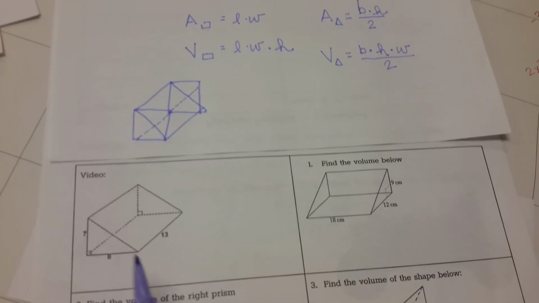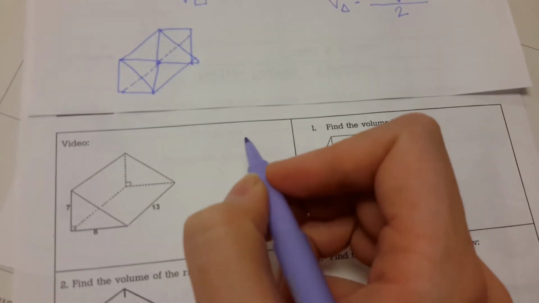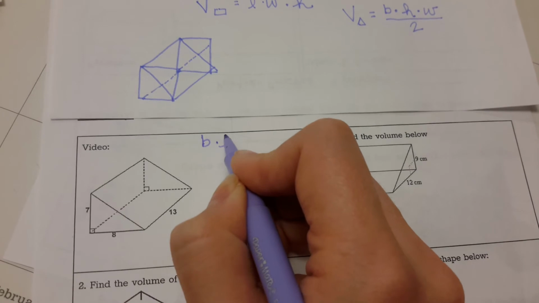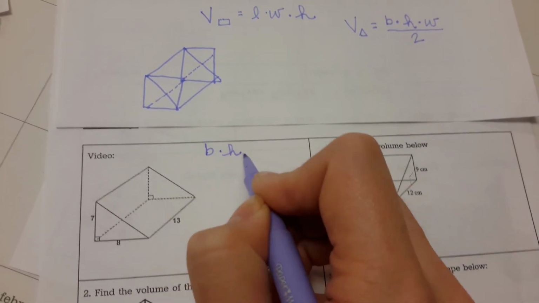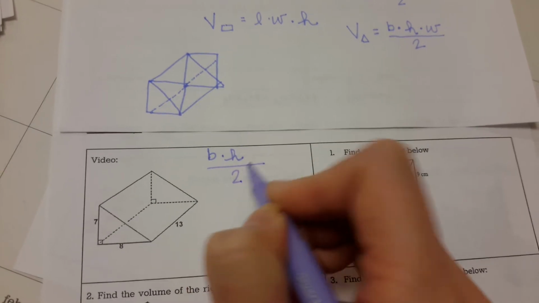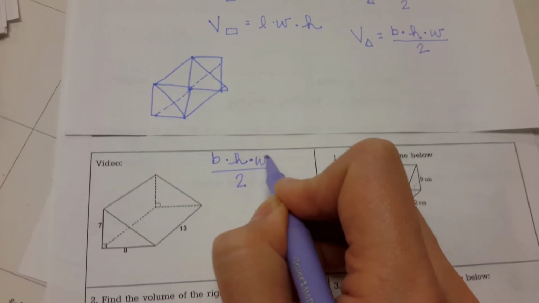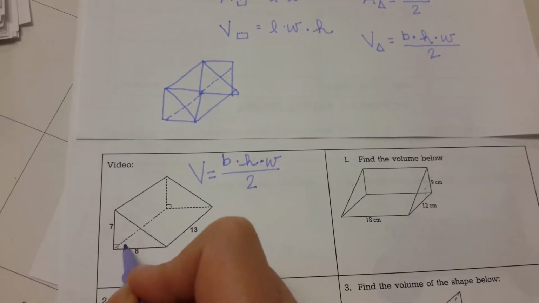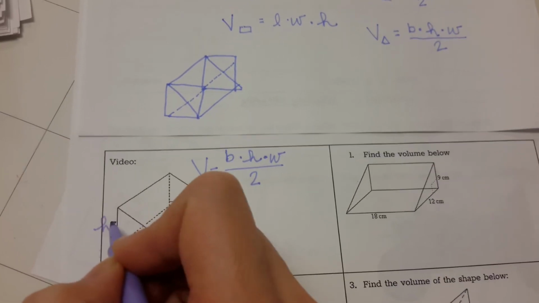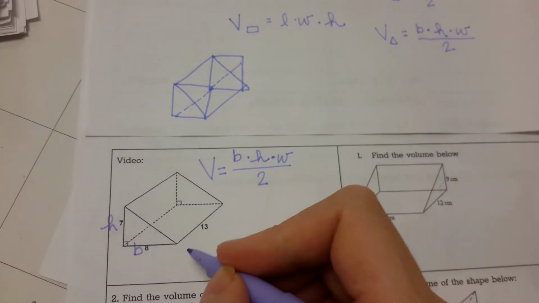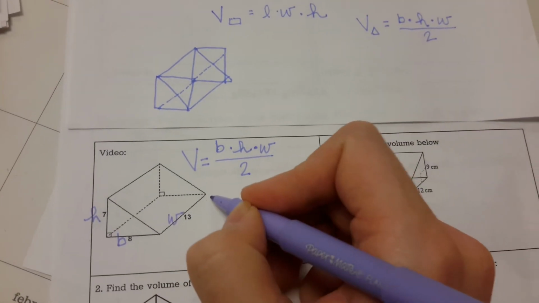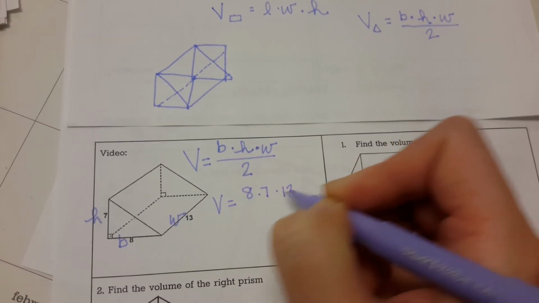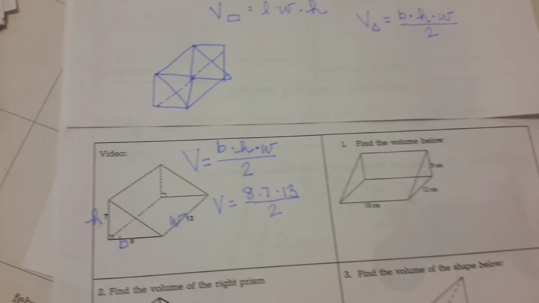So let's go ahead and use that formula for our first, or our only example. We just have one today because these are pretty easy. So we are going to do base times height, which is our normal triangle formula, divided by 2. But now we have our third dimension, which is width. So our base of our triangle is 8, our height is 7, and our width is 13. So volume equals 8 times 7 times 13, all divided by 2.